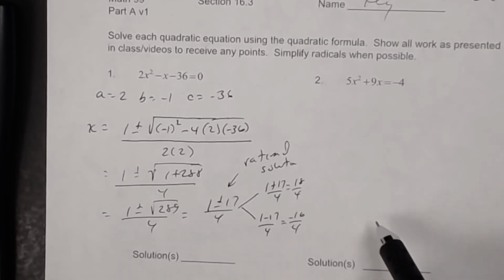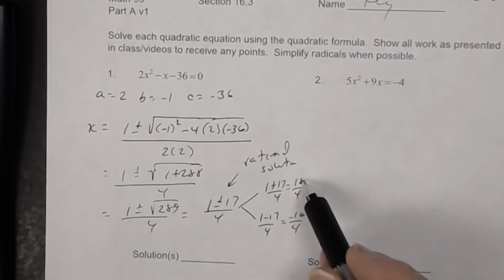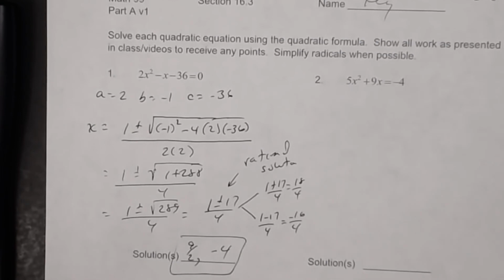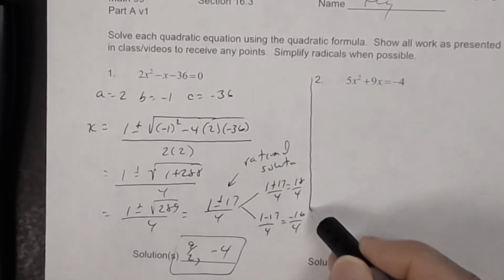And then reduce. All right, so then reduce. So I get 18 fourths, which is 9 halves, right? And then negative 16 fourths, which is a negative 4. So those are your two solutions. Okay? All right, so that was number 1.